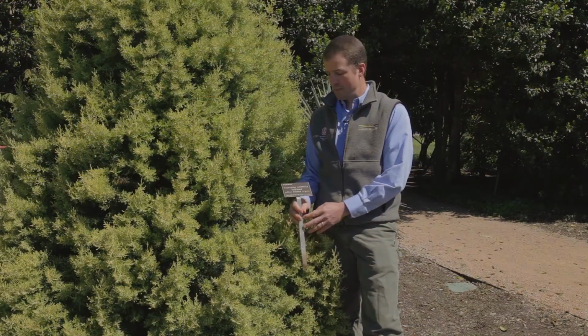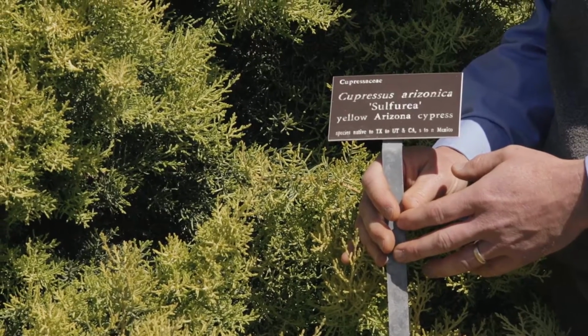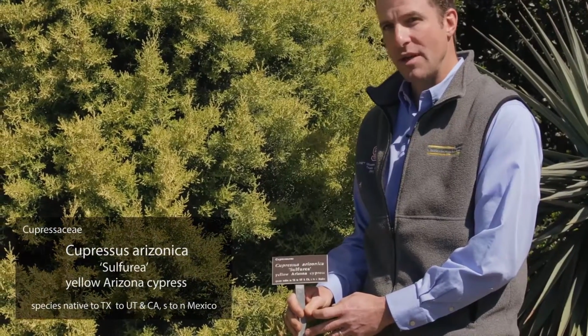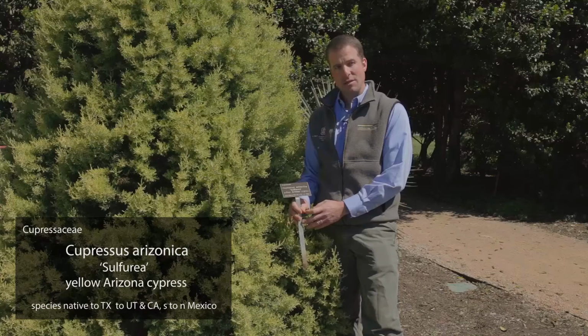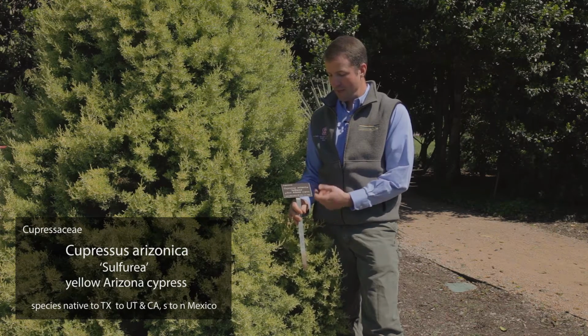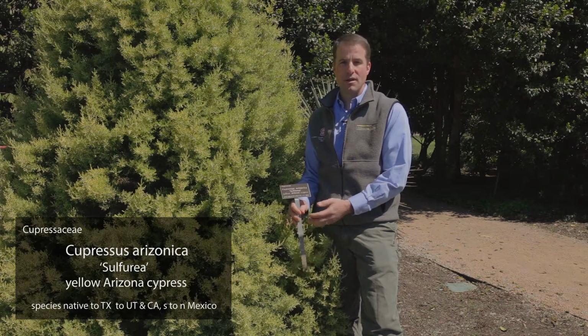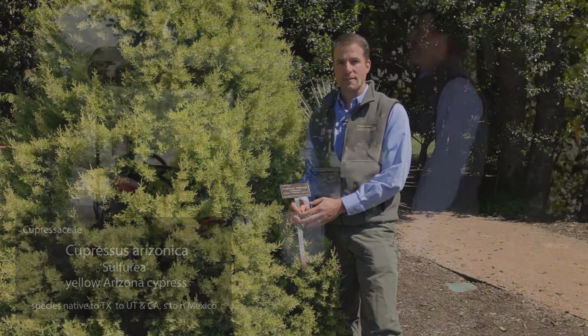This plant label represents Cupressus arizonica 'Sulfurea', or a yellow Arizona cypress. The family name Cupressaceae is at the very top. The species is native to Texas, Utah, and California, and southern to northern Mexico. So the specific epithet arizonica gives you the area of origin.